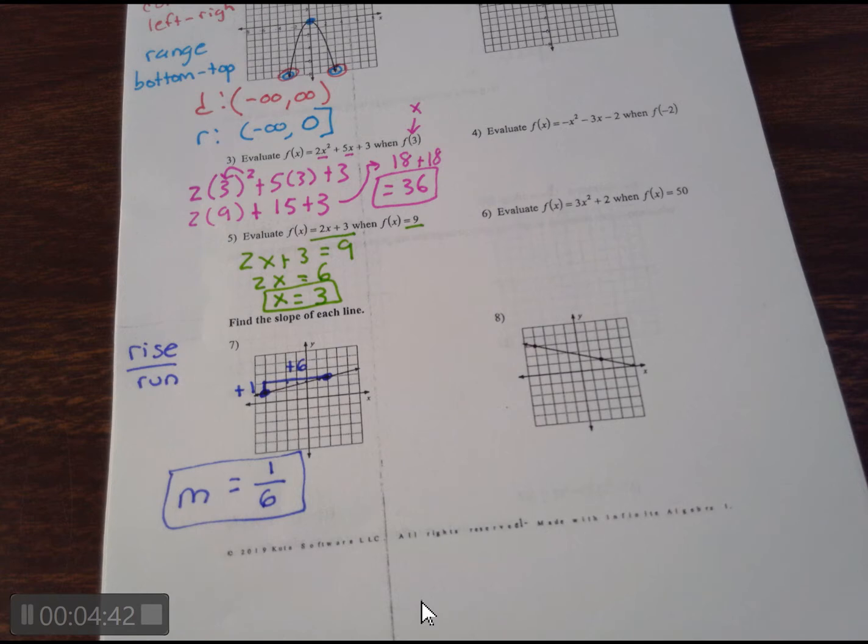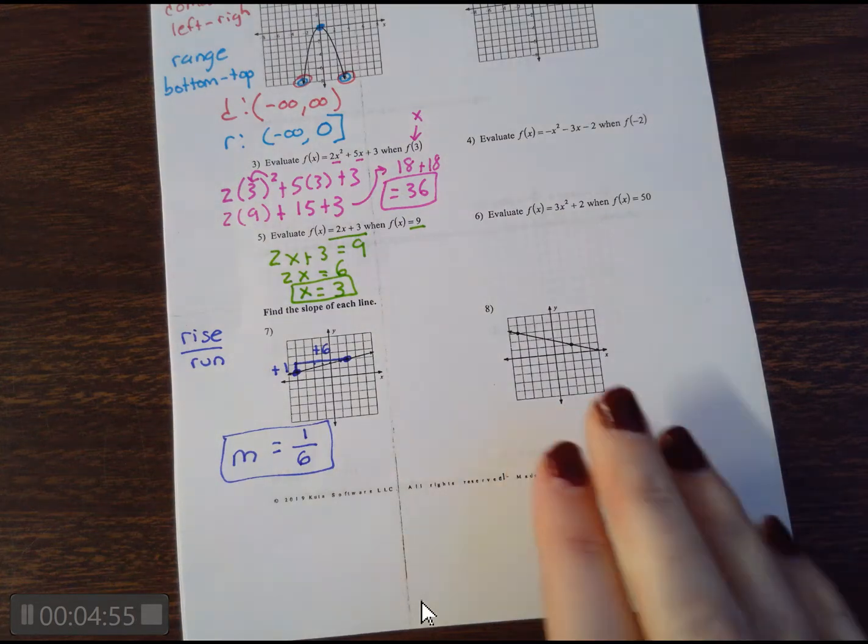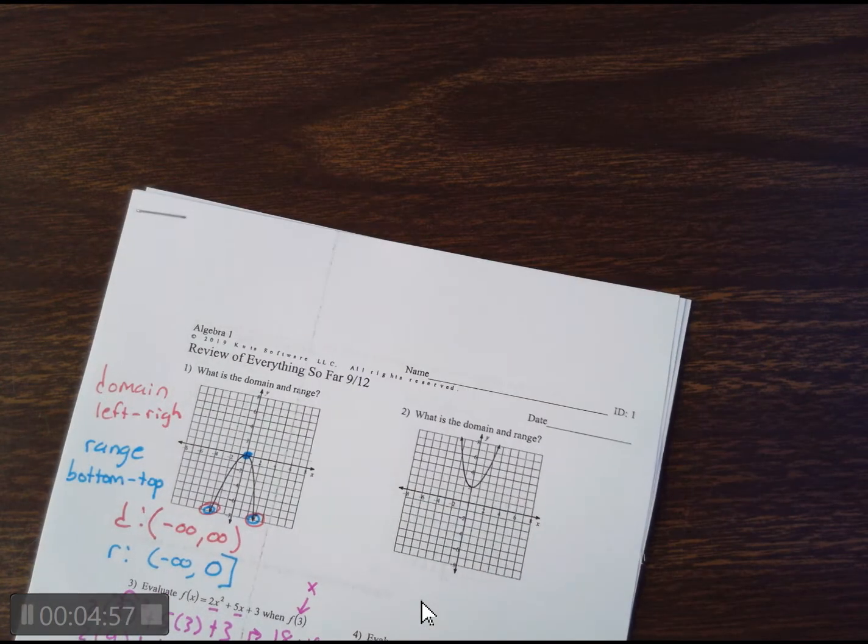You guys should now try 2 through 8: 2, 4, 6, 8. If you have any questions on those, rewatch the video. Once you finish that, we will continue on with the next page. So, continuing on to the next page.